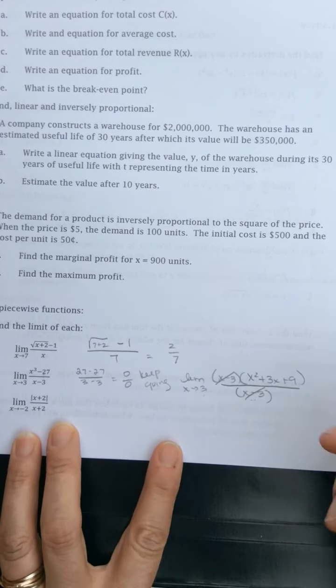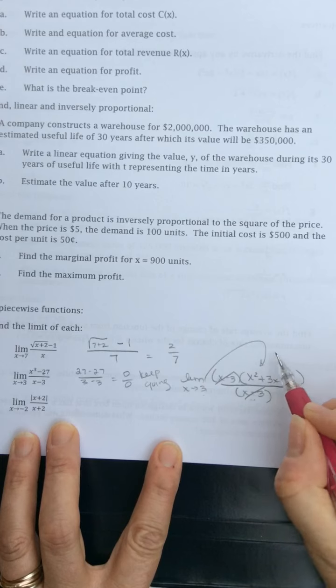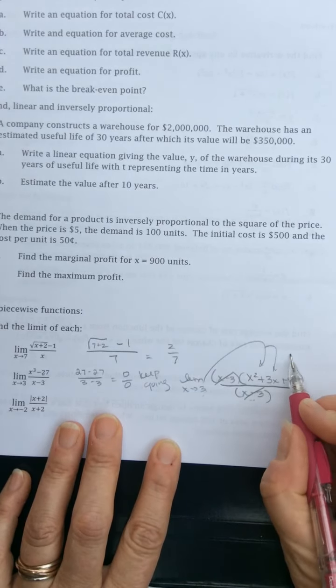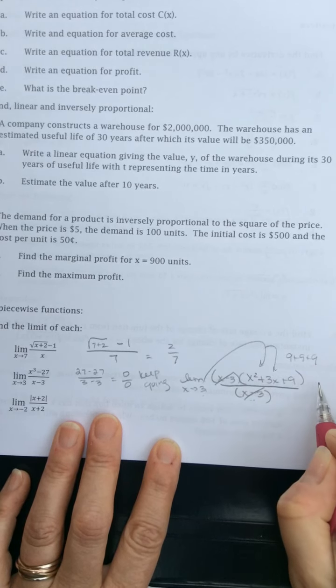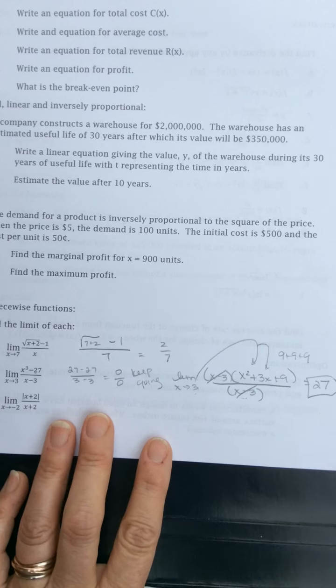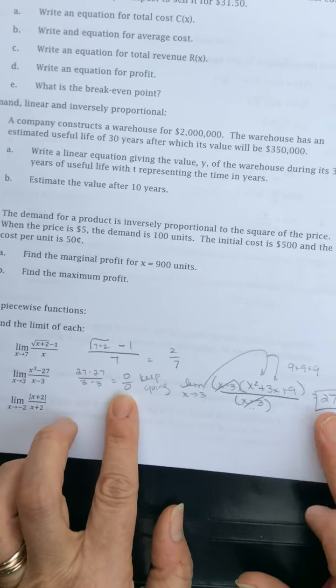So we'll divide them out, and now we'll plug 3 in again for our x's. And if you do that, you will end up with 9 plus 9 plus 9, and we will get a limit of 27. So even though it was 0 over 0, there really was a limit.